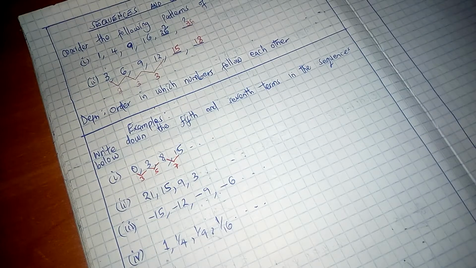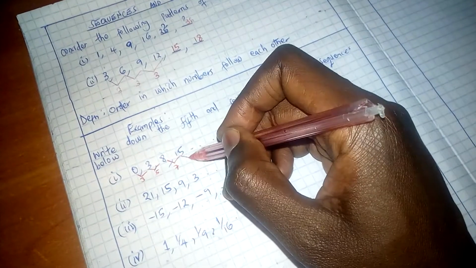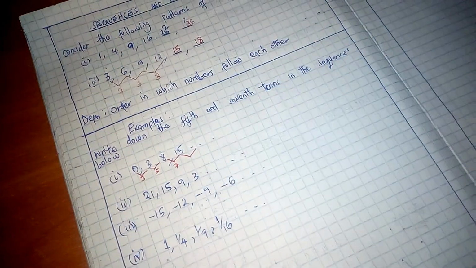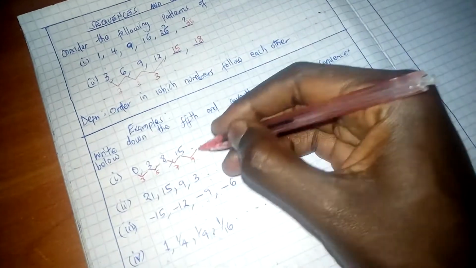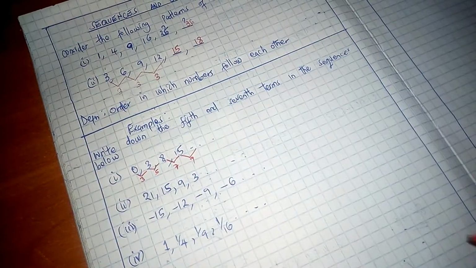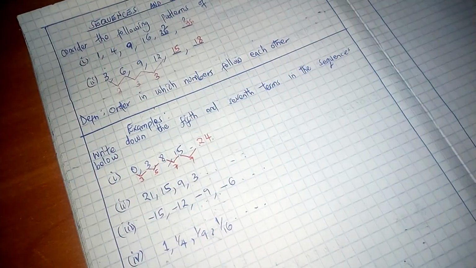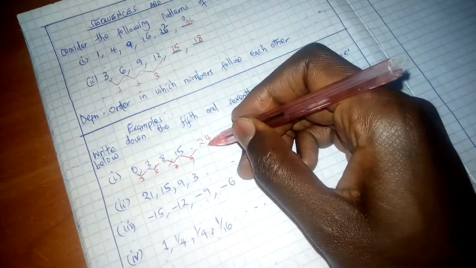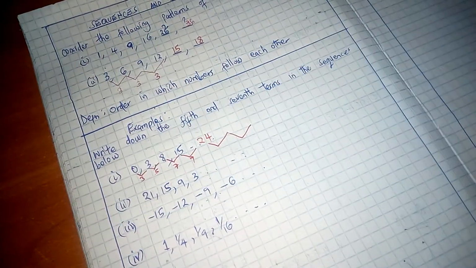So what is the next odd number that we are supposed to add to 15 for us to get to the next term? That is 9. So if we add 15 plus 9, we get 24. So 24 is the fifth term. Then we also need to get the seventh term. So first of all, we get the sixth term, then eventually the seventh term.